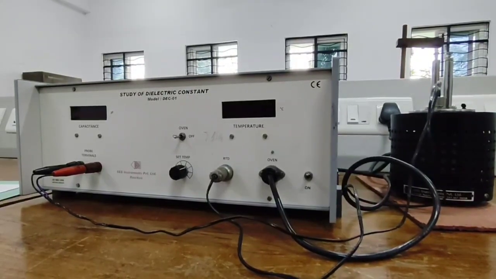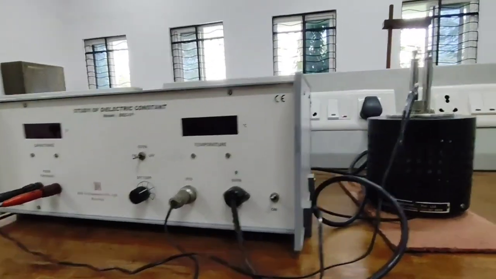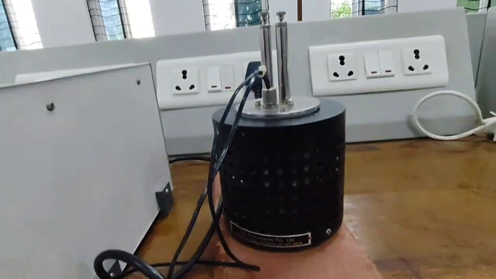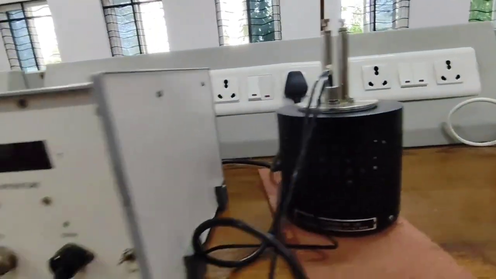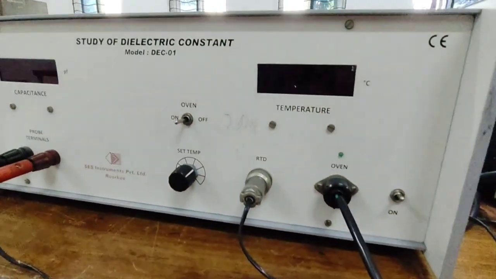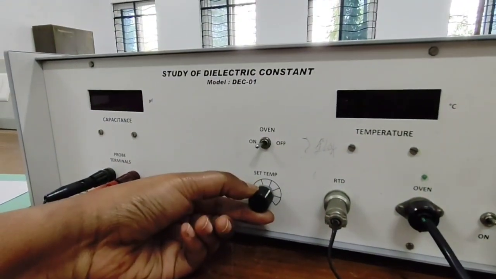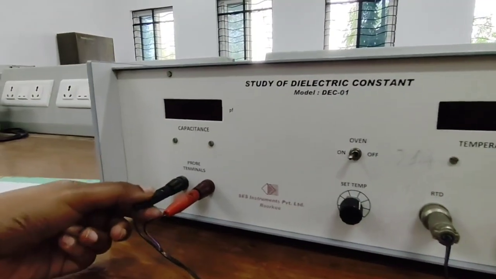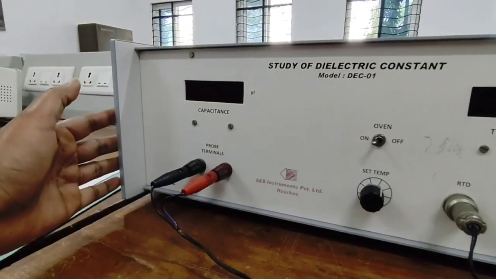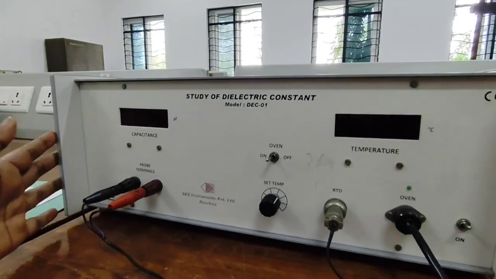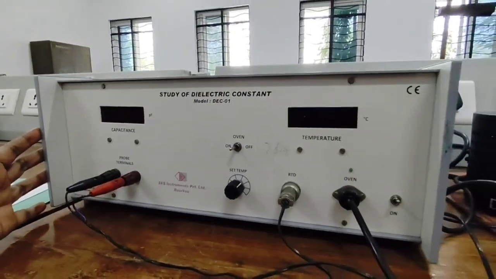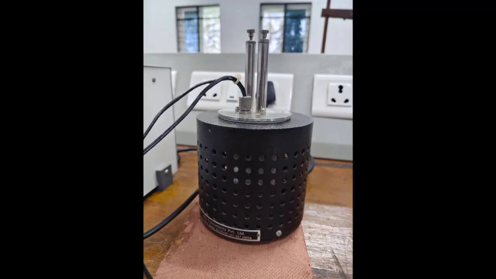And coming to the apparatus required in this experiment: the probe arrangement of sample barium titanate, and also an oven, and this is the temperature control. We need to set the temperature using this temperature control, and this is the digital capacitance meter, and this whole thing is the main unit of this experiment. And this is the oven, and now I'm going to tell how the sample was inserted.